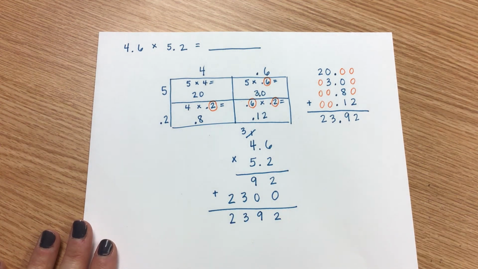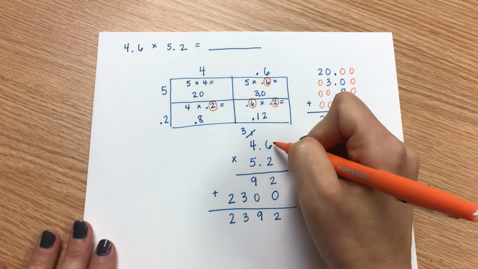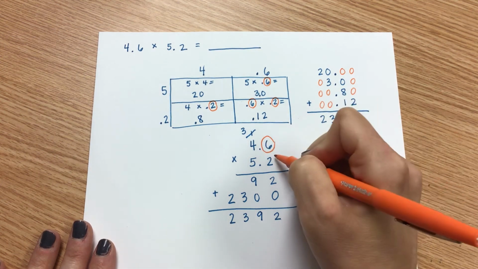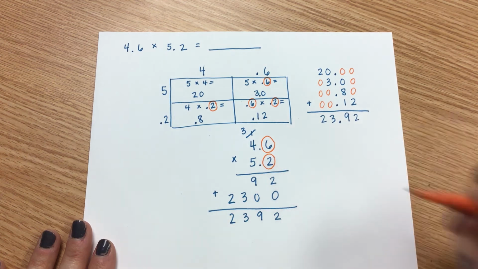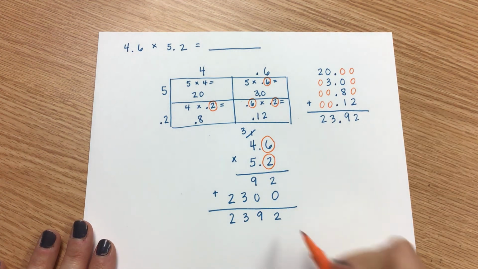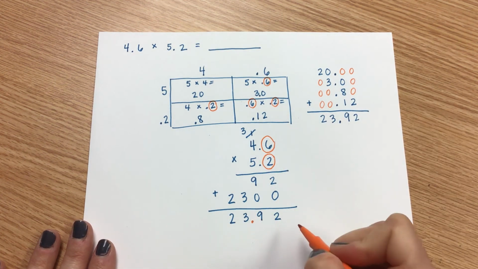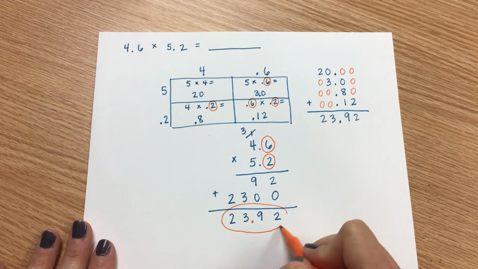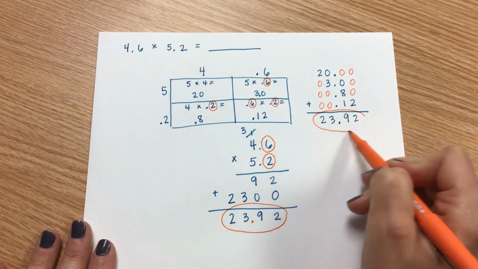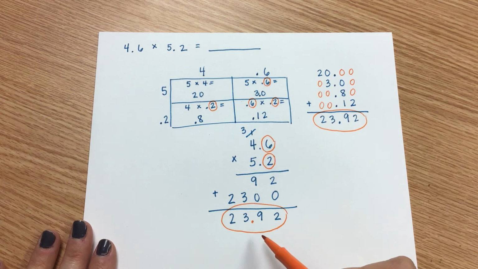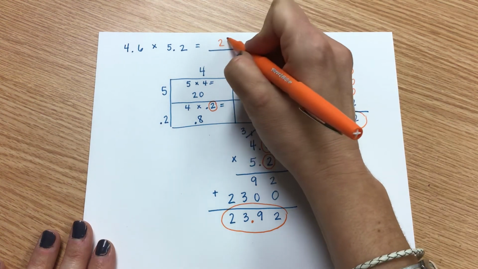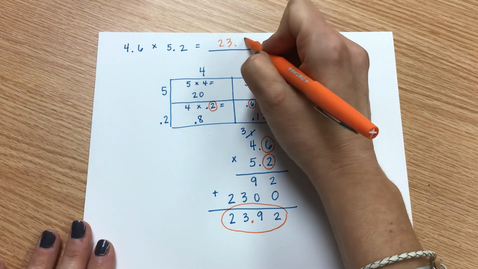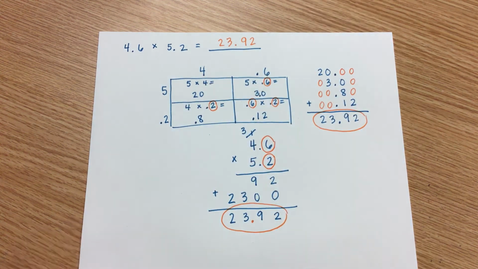So now we're looking within our problem. We have 2 numbers behind the decimal point in our problem. That means we will have 2 numbers behind the decimal point in our answer. So I'm seeing that we did a great job here with both our area model and our standard algorithm. So the answer to our problem, 4 6/10 times 5 2/10, is 23 92 hundredths. Good job.